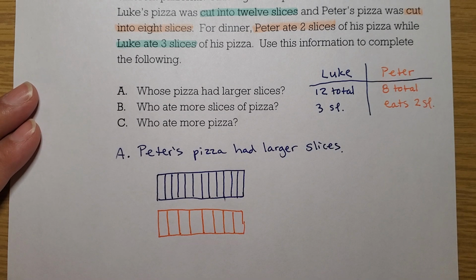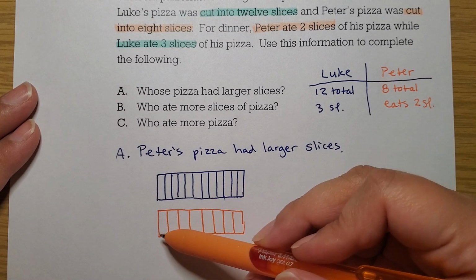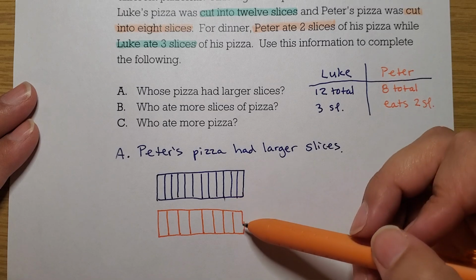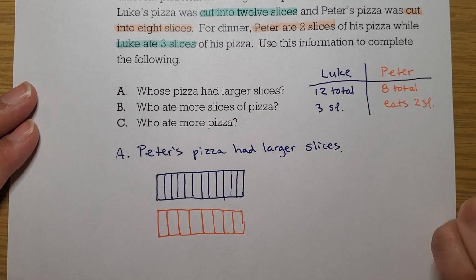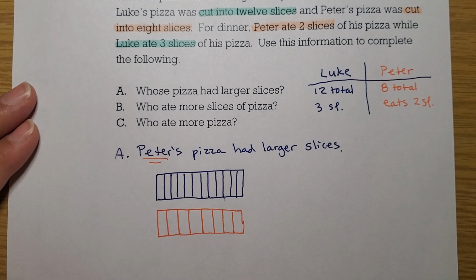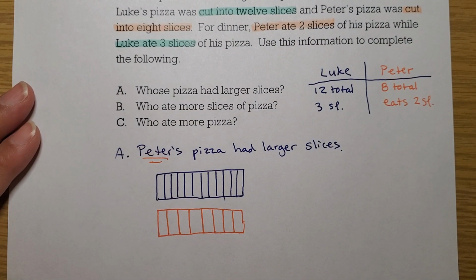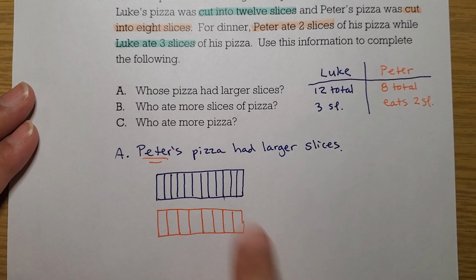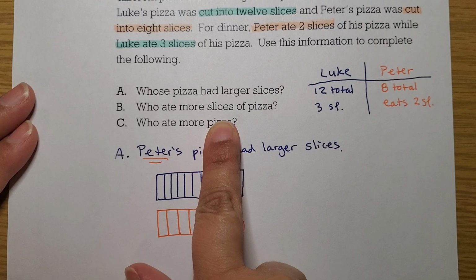Okay. So we can see that each of Peter's slices of his pizza were a little bit bigger than each of Luke's slices of pizza. So again, this picture is reaffirming what we're thinking about denominators. Bigger denominator, smaller piece. Now, who ate more slices of pizza?